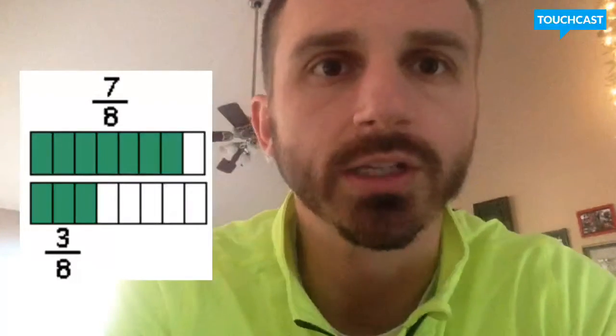So we have two fractions here that you see in the picture. We have 3/8 and we have 7/8. And so you may be able to automatically see which one is larger. Let's first talk about how to go through the steps to determine which one is larger. So let's look at the top here.